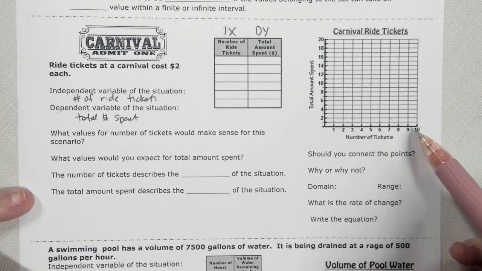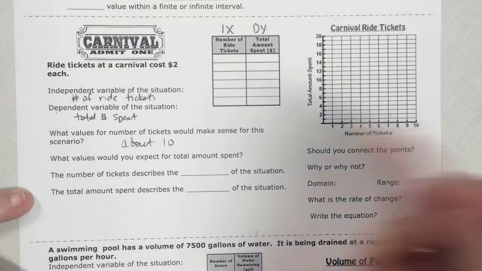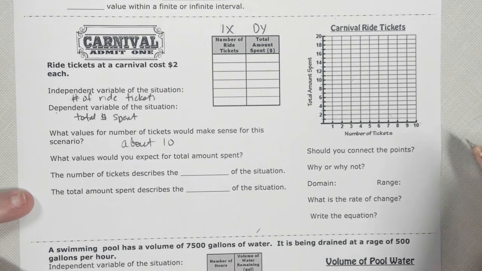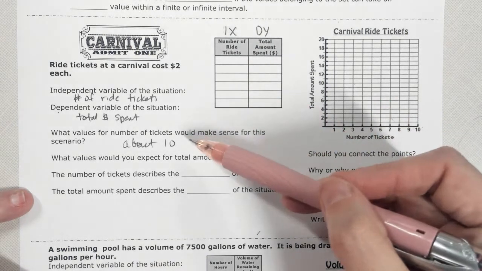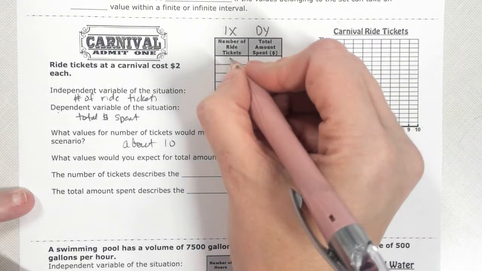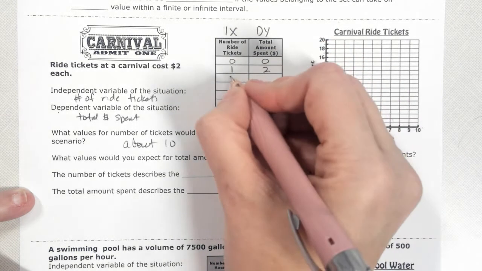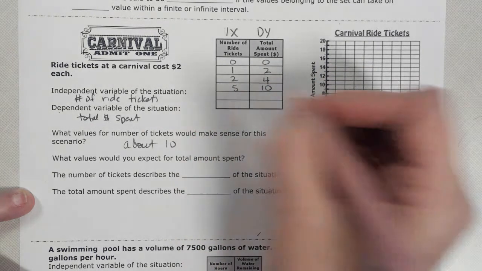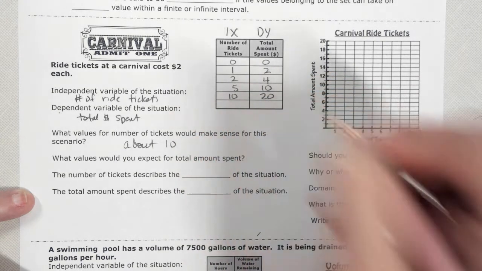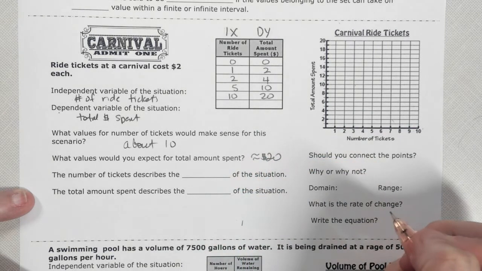But in this case, my graph goes up to 10, so I'm going to say about 10, because my graph goes to 10. They're telling me with the graph that you're only buying 10 tickets, even though we know we're going to buy more than that because rides are fun. Now, if I'm buying about 10 tickets, I would expect to spend, if I buy no tickets, I spend no money. If I buy one ticket, I spend $2. 2 tickets is $4. Let's say 5 tickets is $10. 10 tickets is going to be about $20, right? So I should spend about $20.